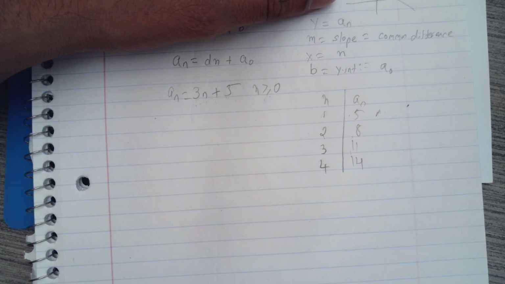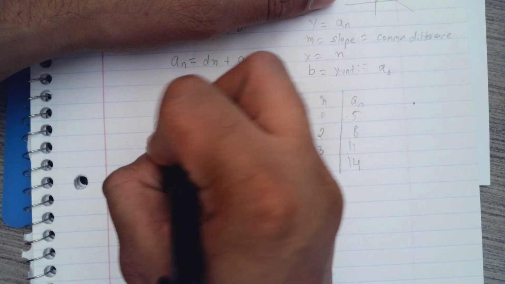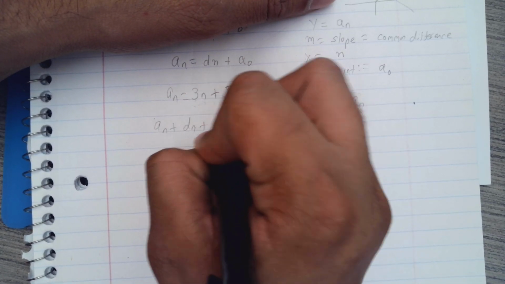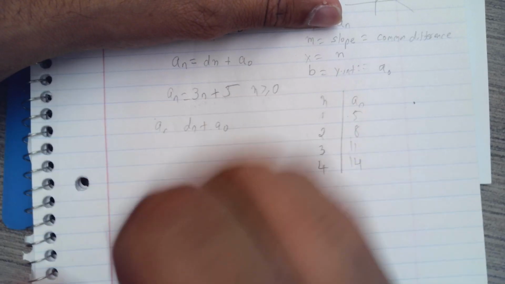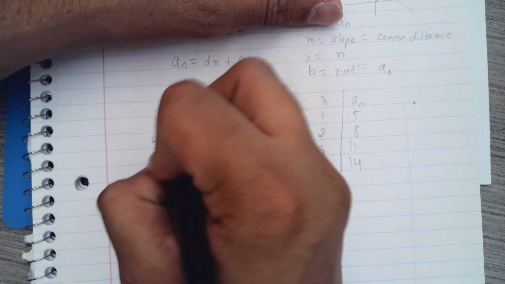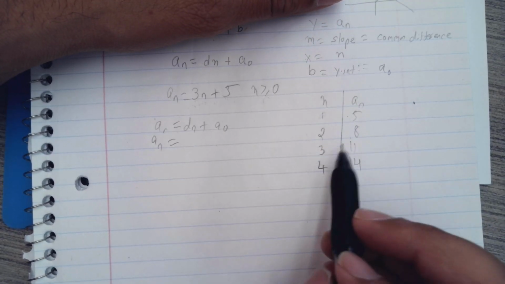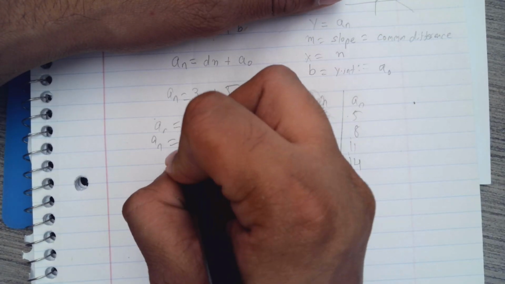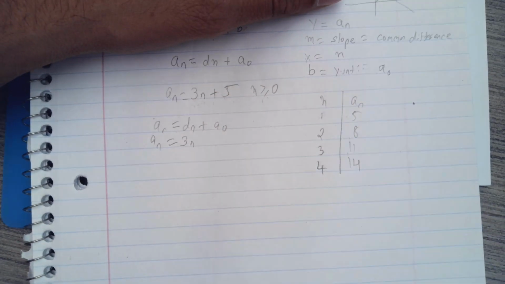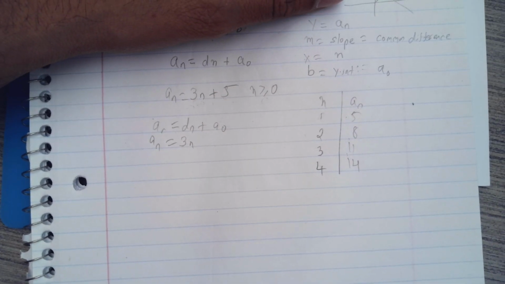Okay? But in order for you to do that, here's what you have to do: a sub n equals dn plus a sub 0. Your difference is 3. And what is the 0th term? Do we know our 0th term? We don't know our 0th term, right? Can you figure it out? Well, let's see if we can figure it out.